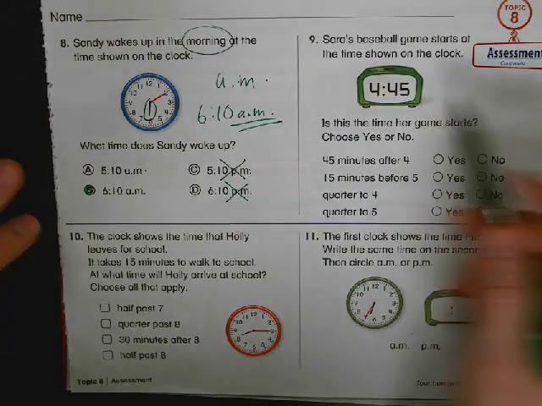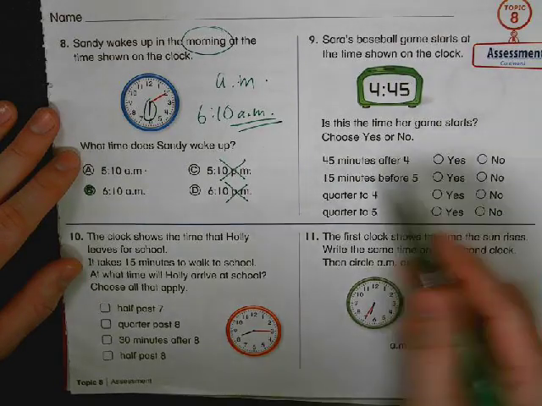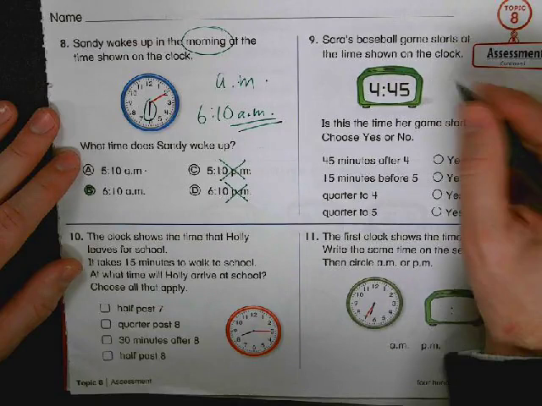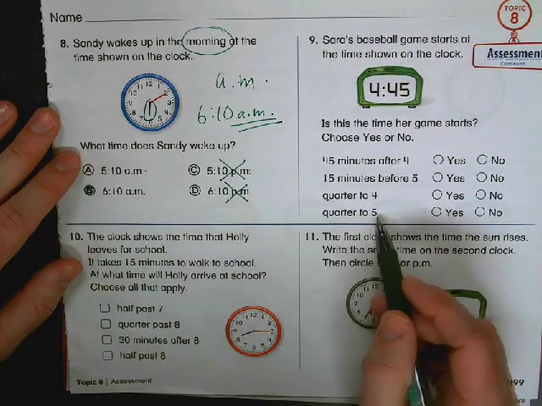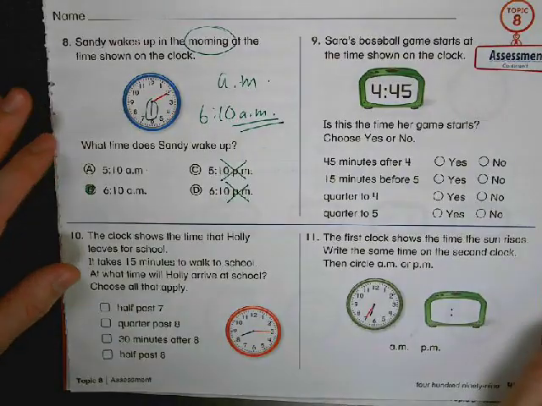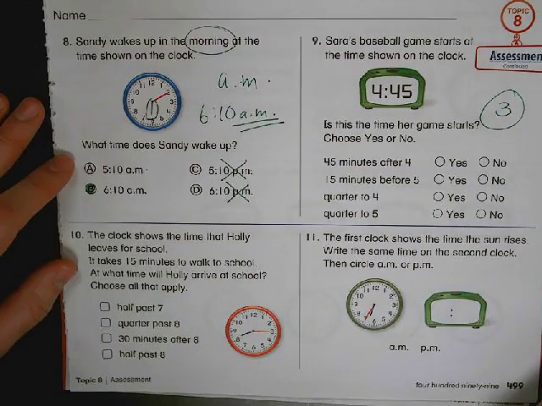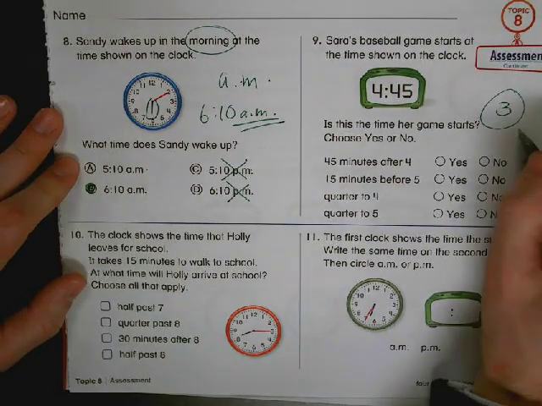Over here it says a couple different ways to show 4:45 on the clock. Choose yes or no. 4:45, 4:45, 15 minutes before 5, 45 minutes after 4. I'll give you a hint. 3 of them are yes. 1 is no.